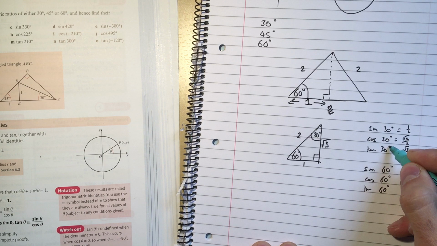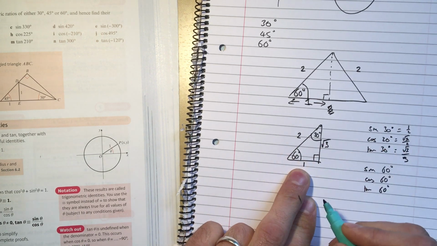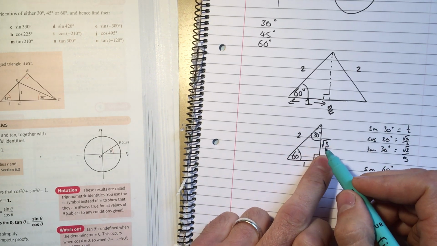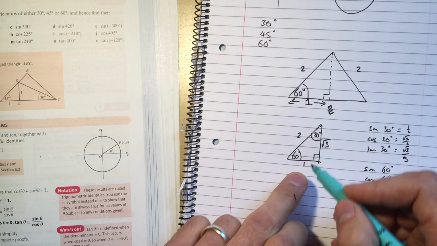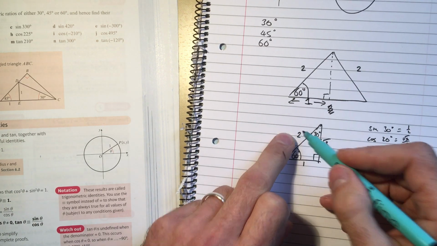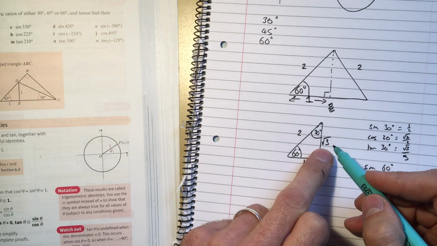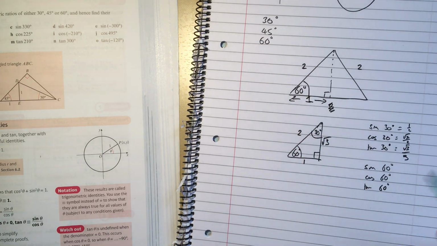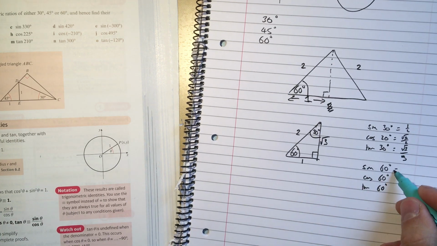So sine of 30 is 1/2 because it's opposite over hypotenuse. Cos of 30 is adjacent over hypotenuse. Tan of 30 is opposite over adjacent. So 1 over √3, which, when you rationalise the denominator, you get √3 over 3.